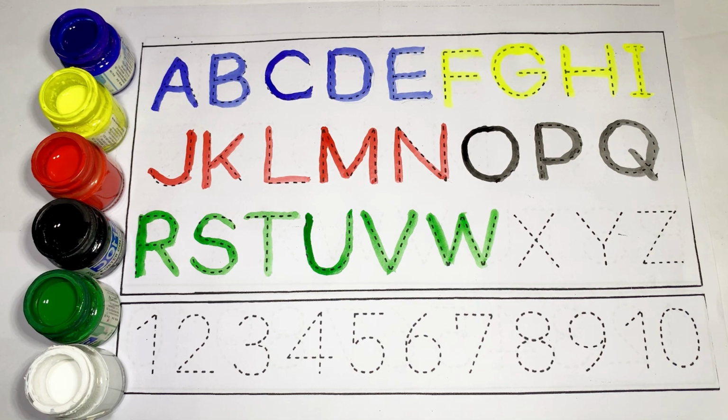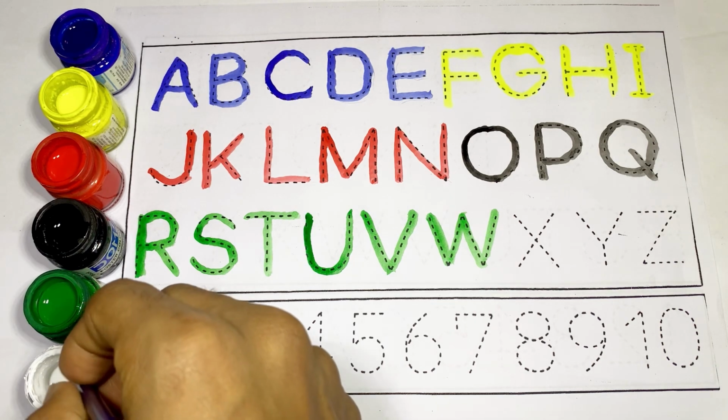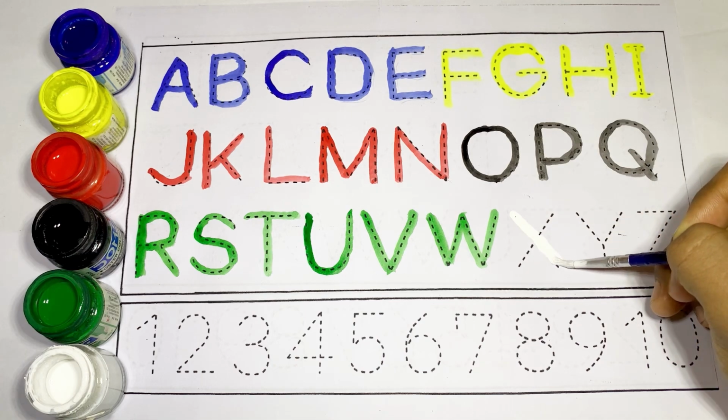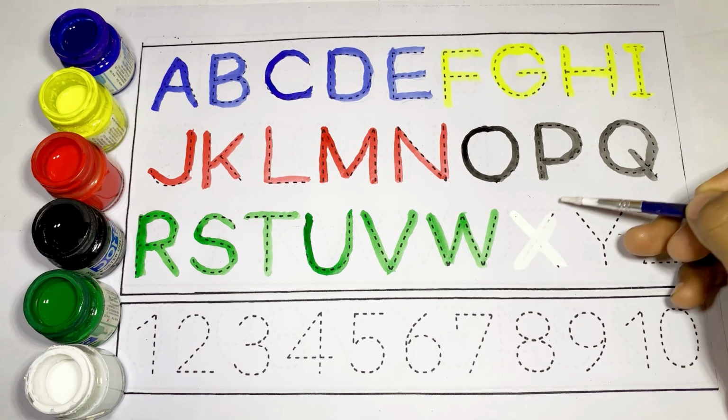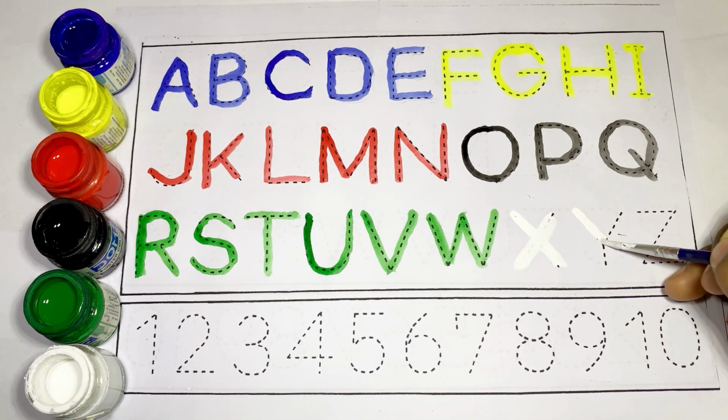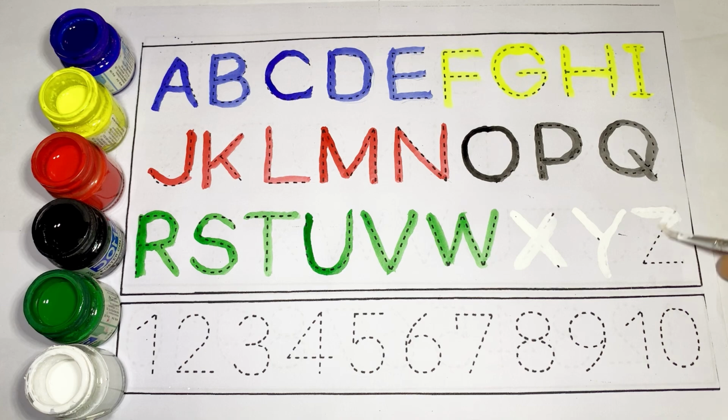Kids, now X. X for X-ray, X for xylophone. And use white color. Kids again use white color and draw Y. Y for yak, Y for yo-yo. Z. Z for zebra, Z for zoo.